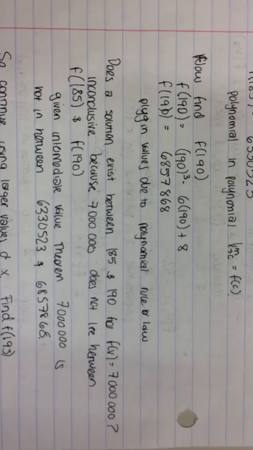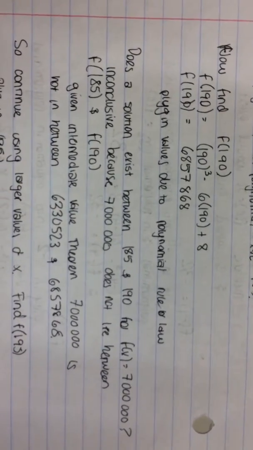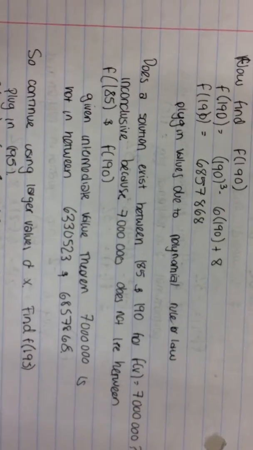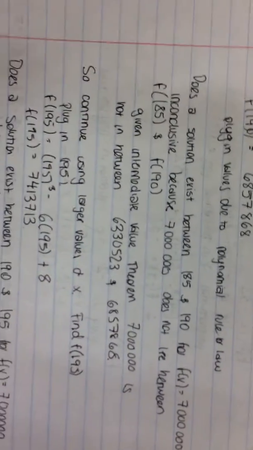So does a solution exist between 185 and 190 for f of x equals 7 million? And this is inconclusive because 7 million is not between those two values. Therefore, given the intermediate value theorem, we need to find a bigger value so that this value is between those values.